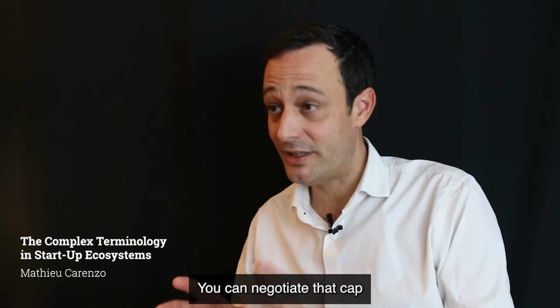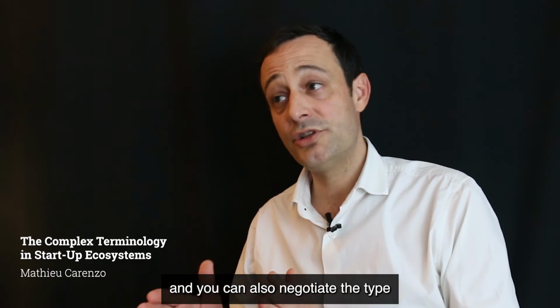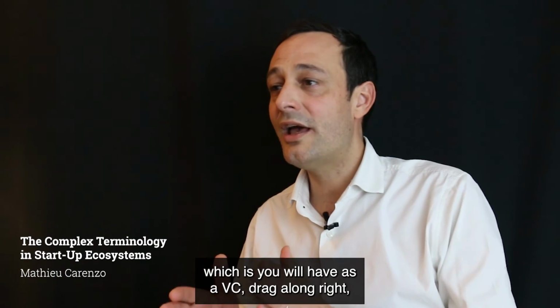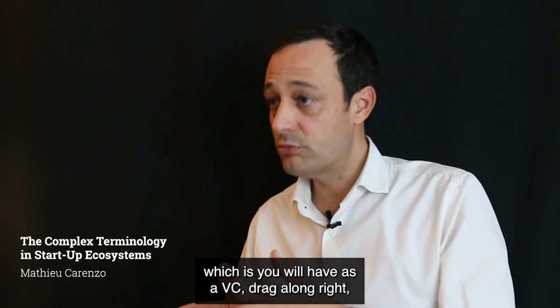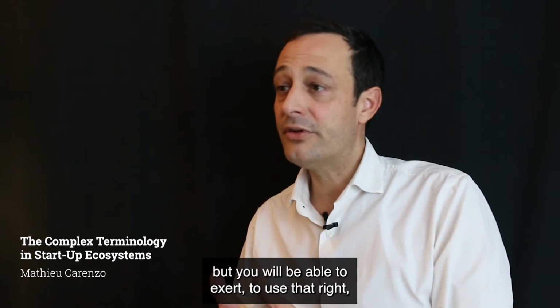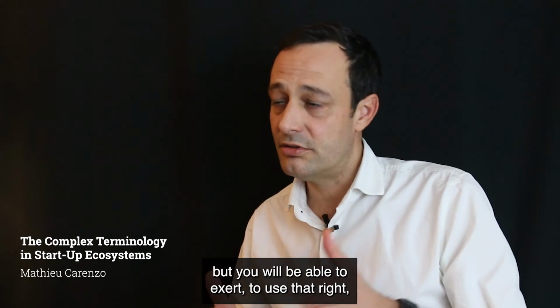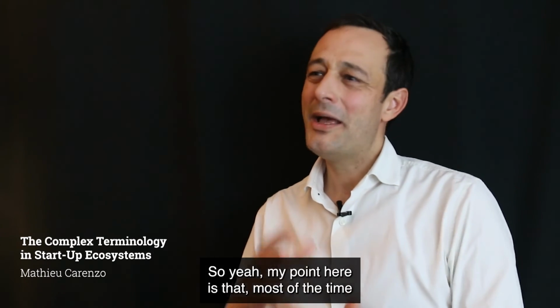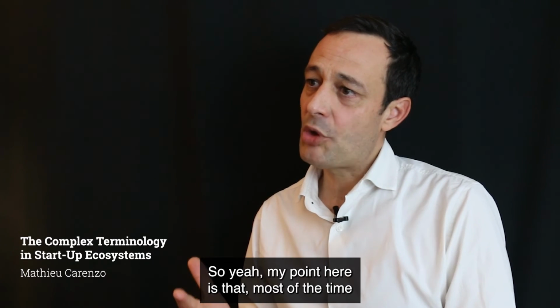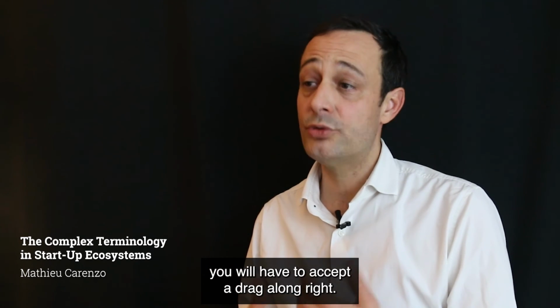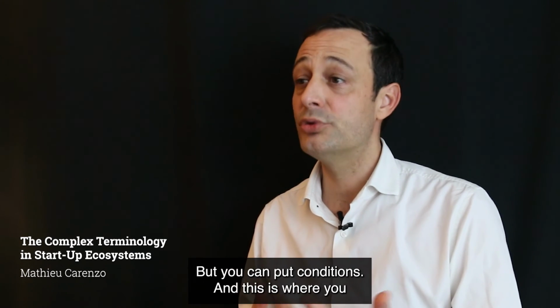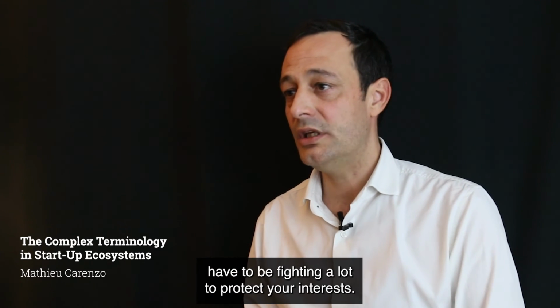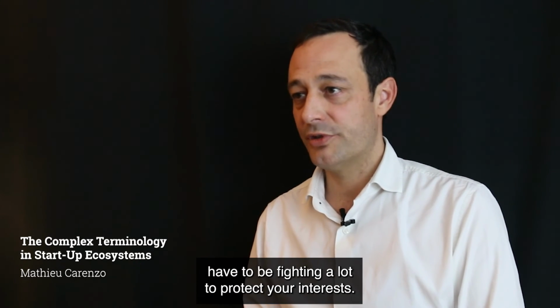You can negotiate that cap, and you can also negotiate the time: you will have as a VC a drag along right, but you will not be able to use that right before the next 36 months. So my point here is that most of the time you will have to accept a drag along right, but you can put conditions, and this is where you have to fight a lot to protect your interests.